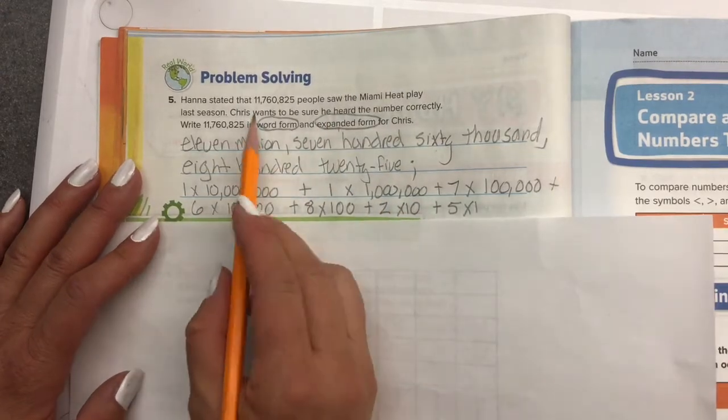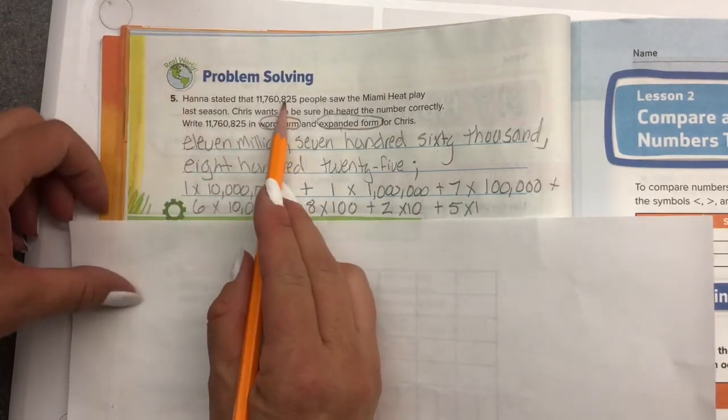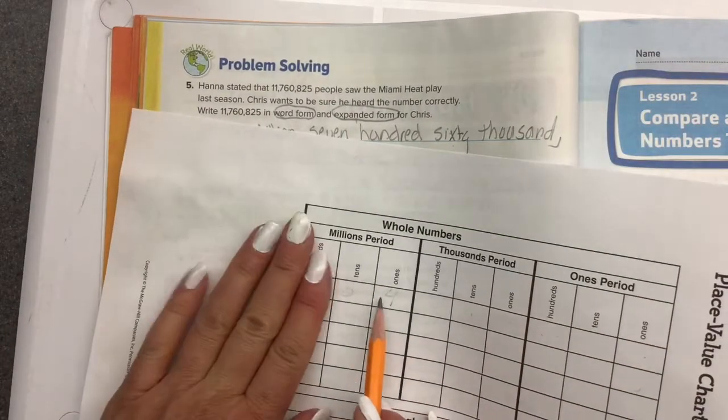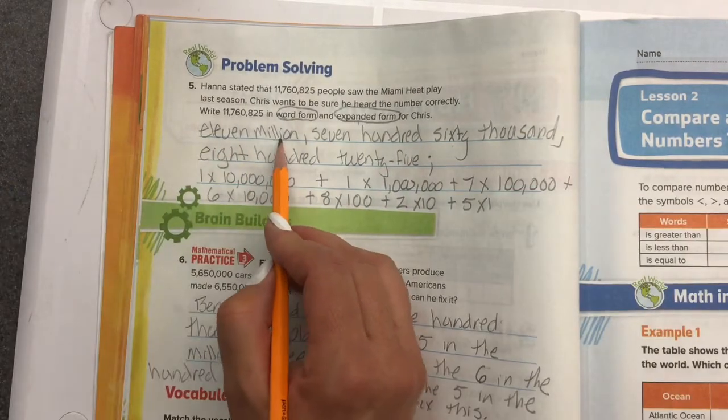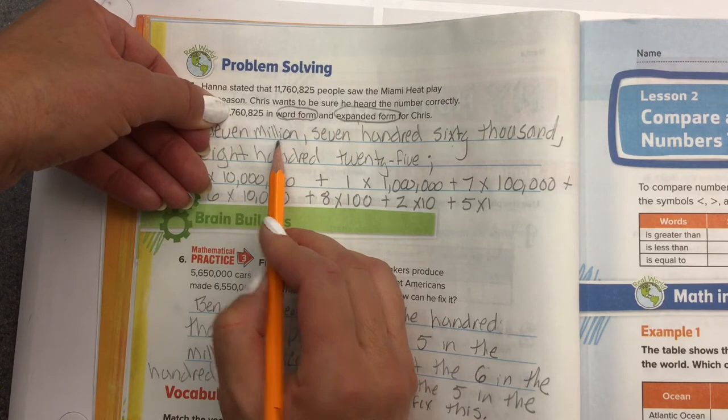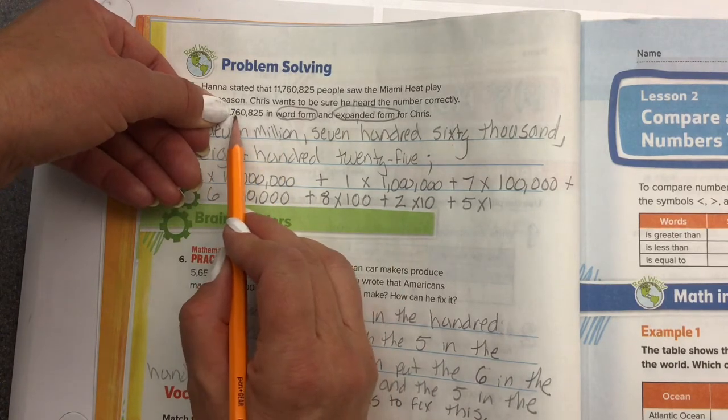Okay, so let's take this section. We obviously have 3 here, and 2 in here. We are in the millions, so we definitely write 11 million. That covers those 2 little guys right there. Now we're on the 760.